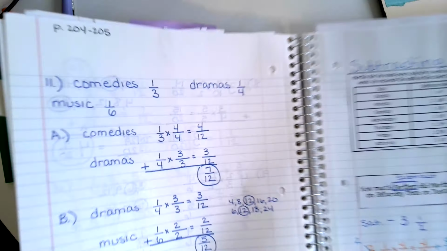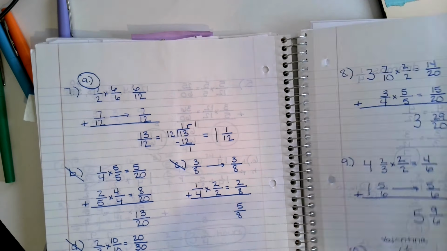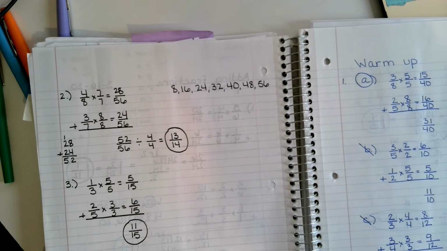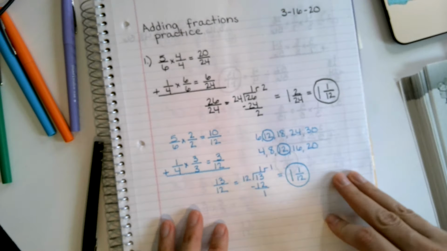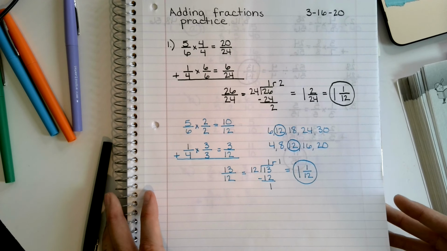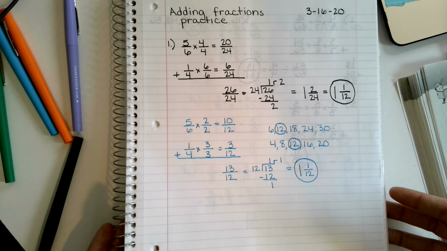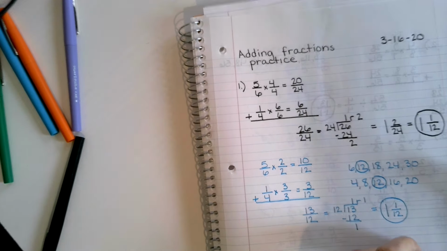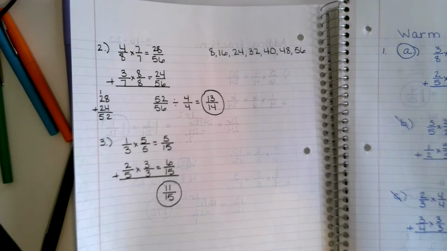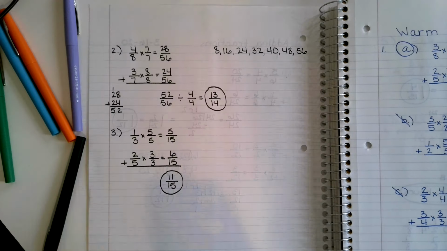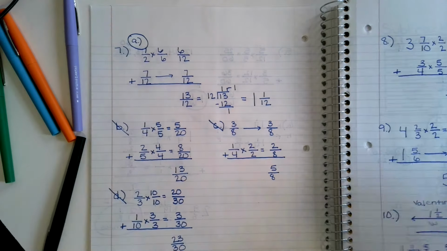Here, I'll go through real quick. So you did your warm-up, and you could have done all of your work right in your notebook. Okay, so this is where we started. I gave you guys three adding fractions practice problems. That was number 1 that I gave you on the 16th. So let's see, that was Monday. Then that was number 3 that I gave, or 2 and 3 that I gave you. This was from Monday. So check your answers if you haven't. And then you guys did your warm-up in your notebook. So that was all the warm-up.